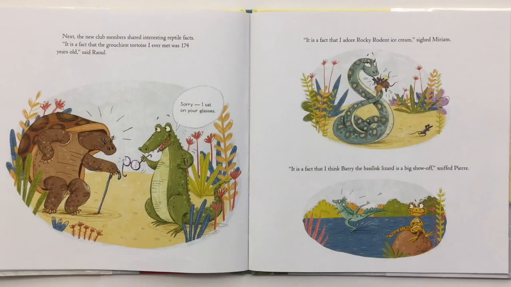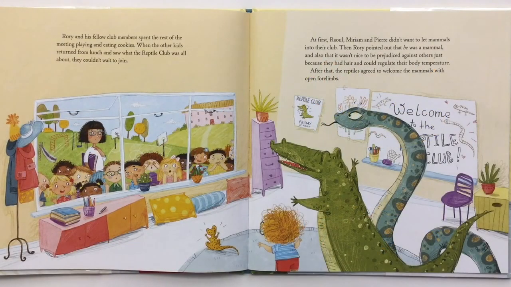Next, the new club members shared interesting reptile facts. "It is a fact that the grouchiest tortoise I ever met was 174 years old," said Raoul. "Sorry, I sat on your glasses." "It is a fact that I adore Rocky Rodent ice cream," sighed Miriam. "It is a fact that I think Barry the basilisk lizard is a big show-off," sniffed Pierre. Rory and his fellow club members spent the rest of the meeting playing and eating cookies.